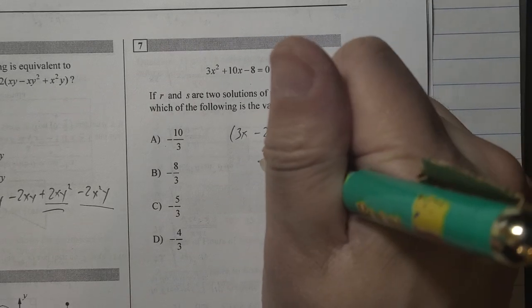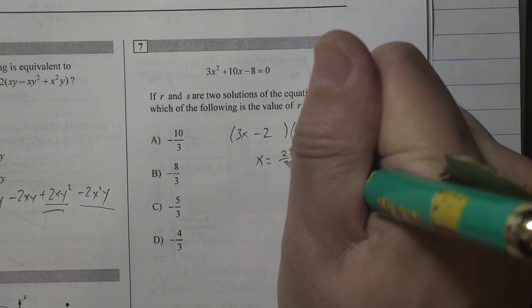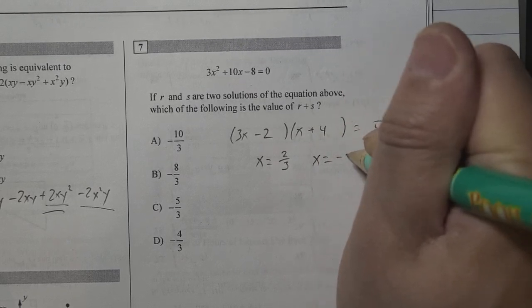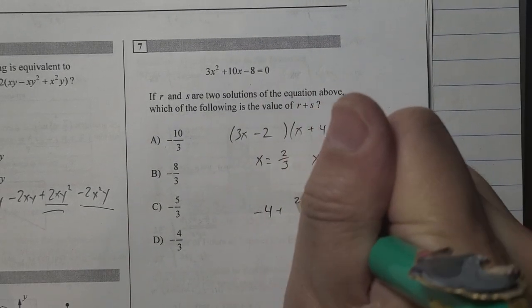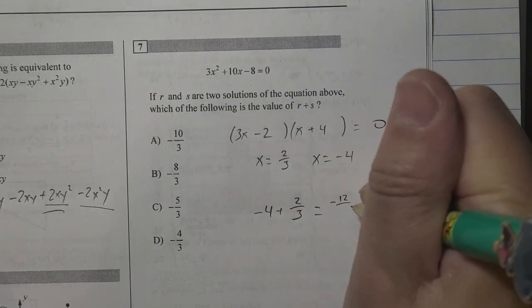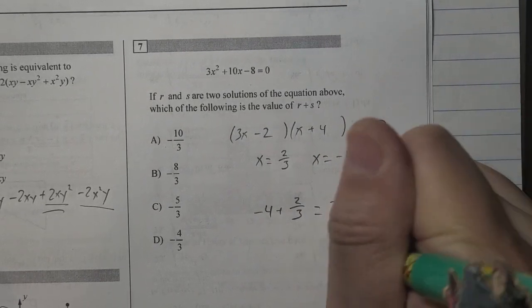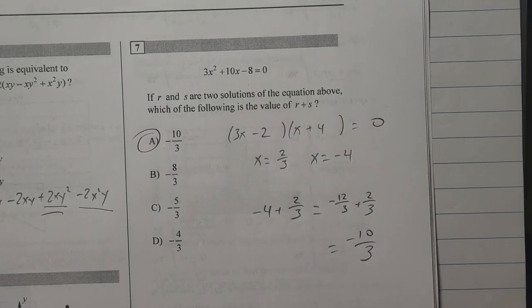Yes, okay? So our solutions are x is 2 over 3, and x is negative 4. So we want to add these two up. Minus 4 plus 2 over 3. That is minus 12 over 3 plus 2 over 3, which is minus 10 over 3. The answer is A.